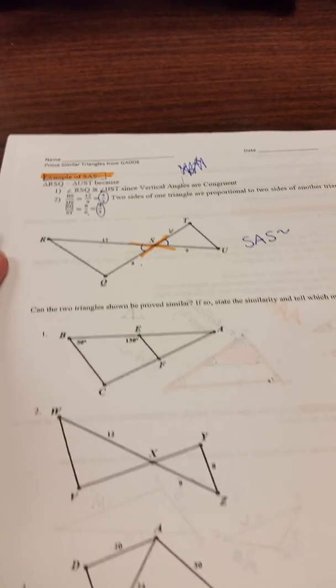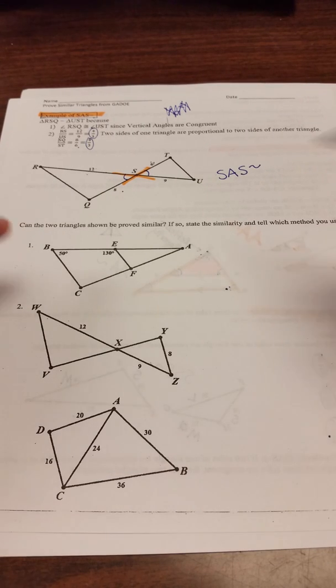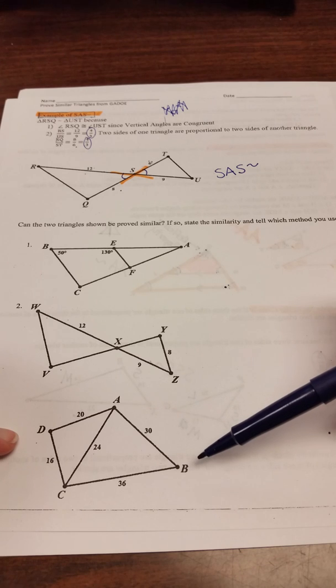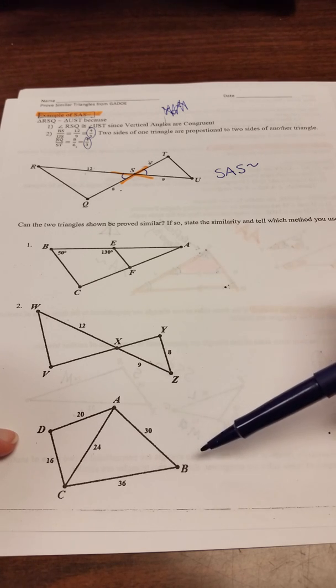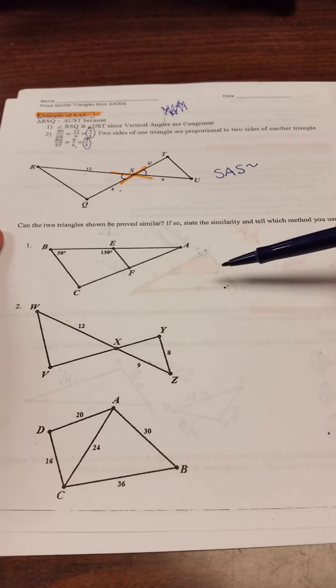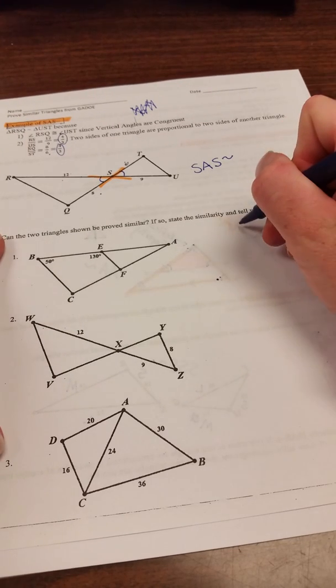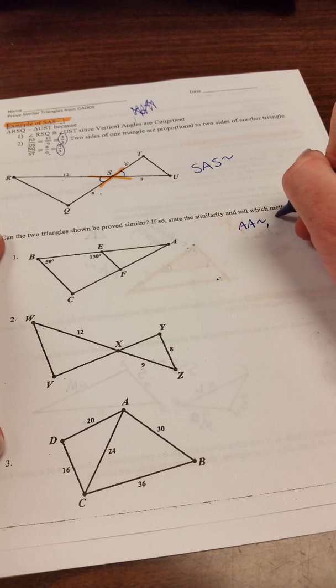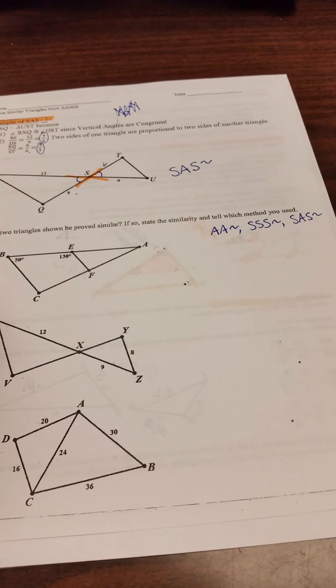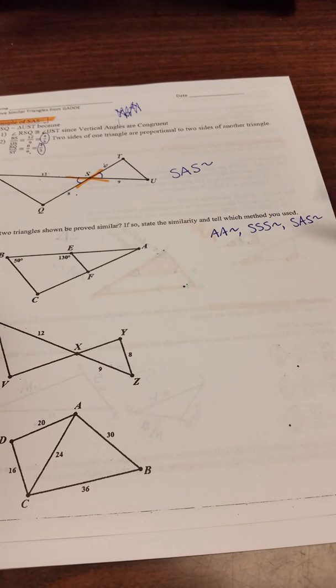Now, here's what I want you to do. I want you to look at these 3 problems here, decide if they're similar or not. If they are similar, then write out the reason. So you would say, They're similar by angle, angle. So here's our three we've got: angle, angle similarity, side, side, side similarity, and side, angle, side similarity. If it's not one of these three, then the answer is none. There's not enough information. So hit pause real quick and see if you can do these three problems.